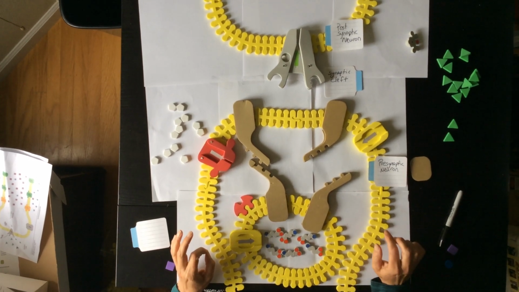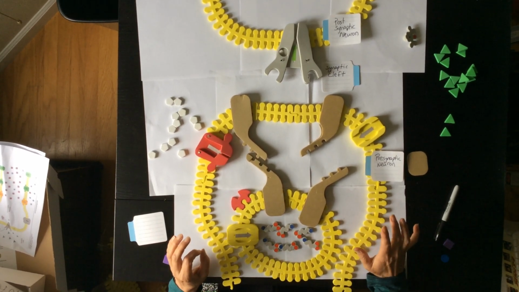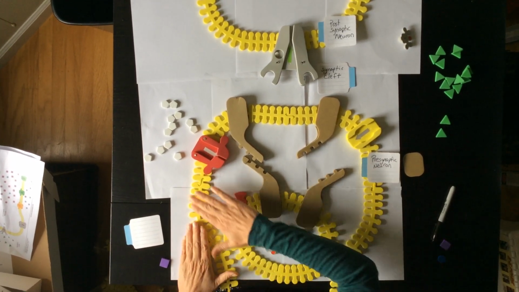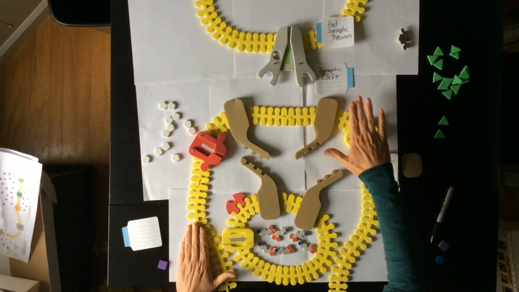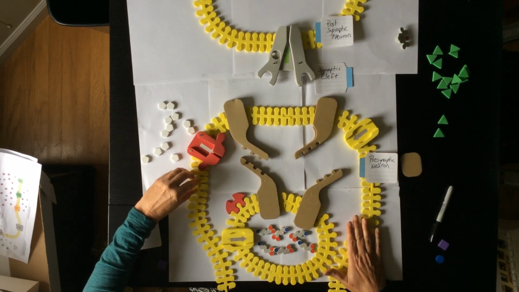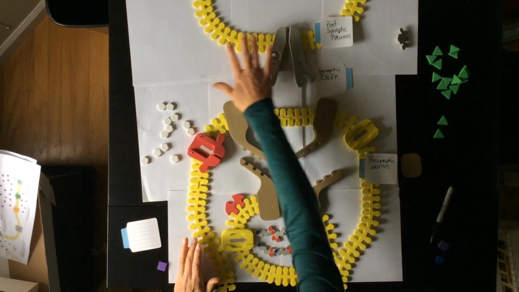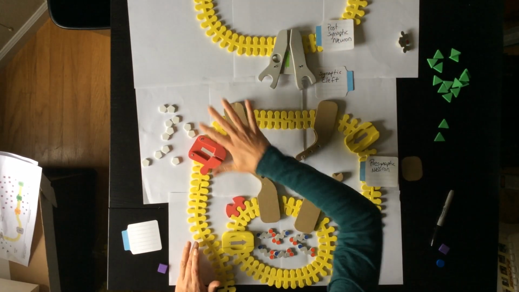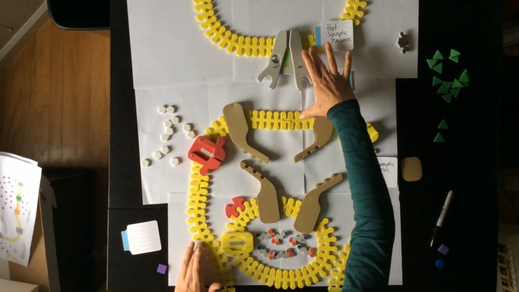Okay, so I'm going to first explain the GABAergic nervous response. So I've got two neurons here. This is the axon terminal of the presynaptic neuron, and then this would be the dendrite of the postsynaptic neuron. And then this together is the synapse, and this is the synaptic cleft.